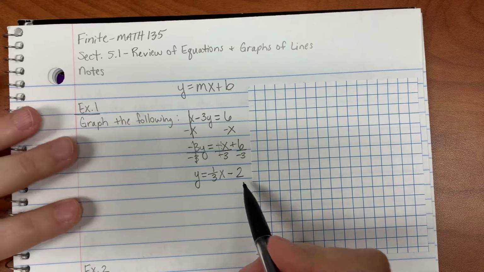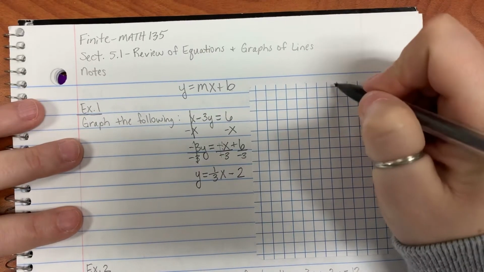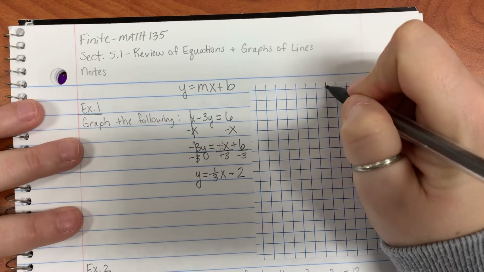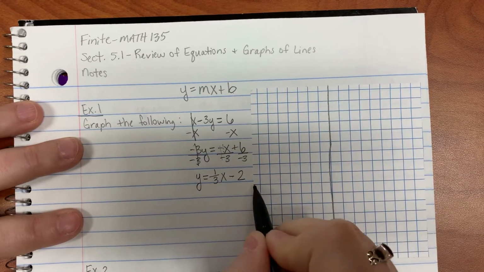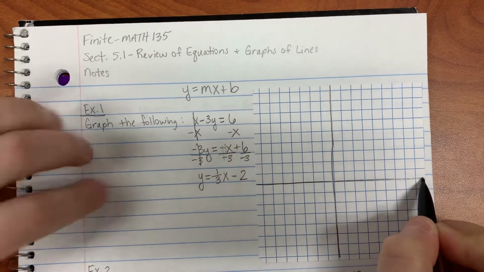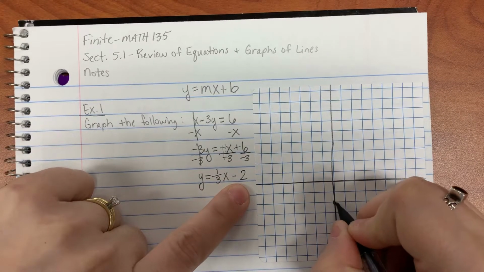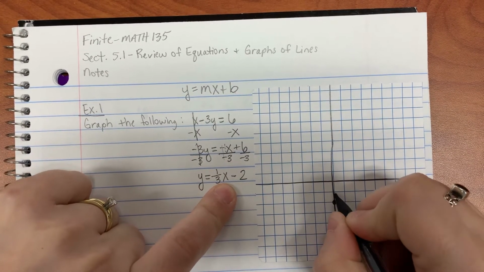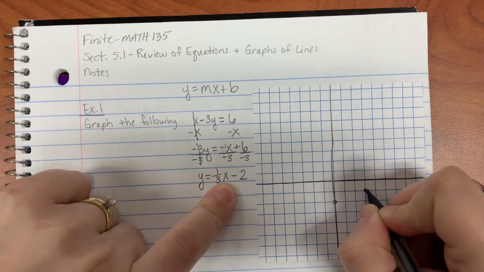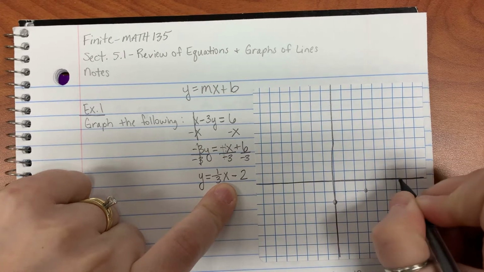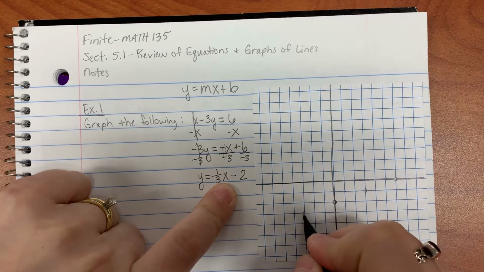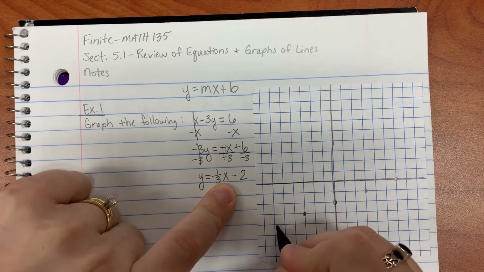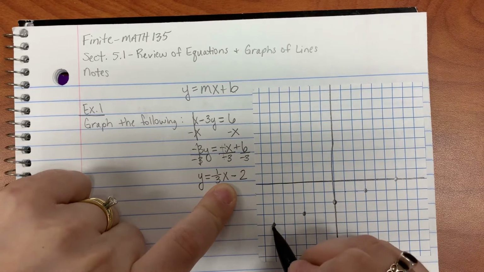The other way of doing it, let me go ahead and graph that one first and then I'll show you. I'm just going to give myself some axes here to go off of. I would start at negative 2, that's my y-intercept, and then I would go up 1 over 3. Up 1 over 3, and I can do that as many times as I need to. I can also go down 1 and over 3 this way. And then there's my line.